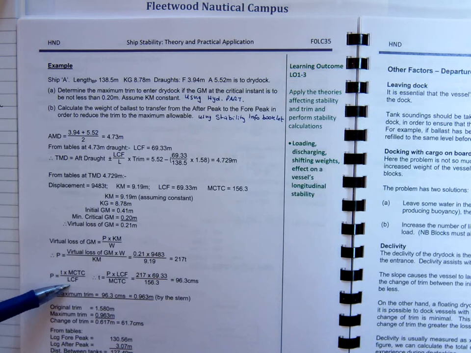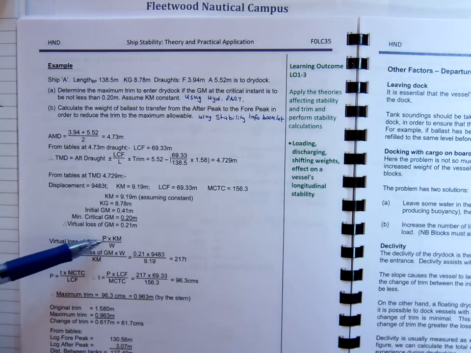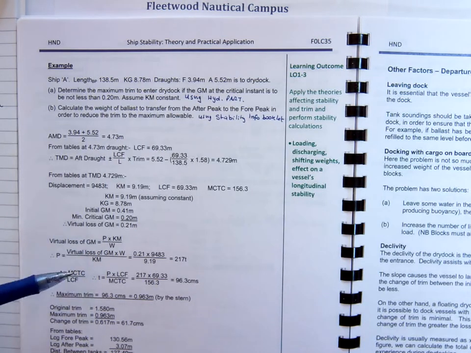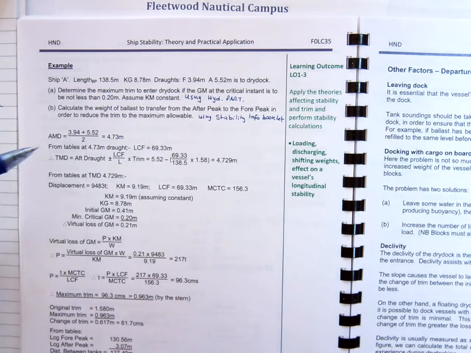Well, MCTC and LCF, of course, we can look up with our true mean draft. And if we can then get P, then we can solve the problem. So how do we get P? Well, the formula for virtual loss of GM is P times KM over the displacement of the vessel. So if we transpose that formula around, we can get the P value. Once we've got it, of course, we can then put it into the formula and work out the trim. So we've got to use both formulas, but we're sort of doing it backwards, if you like.